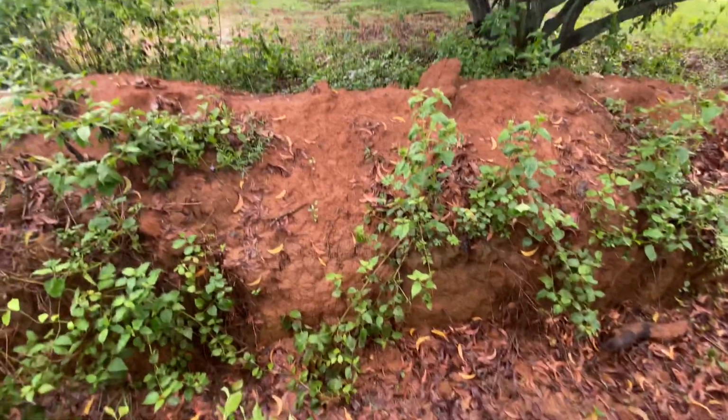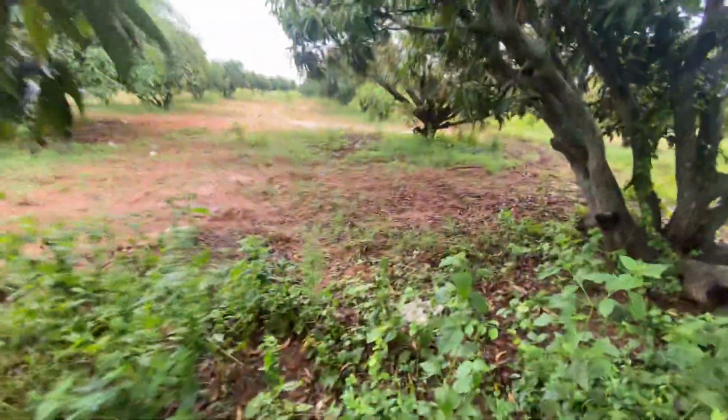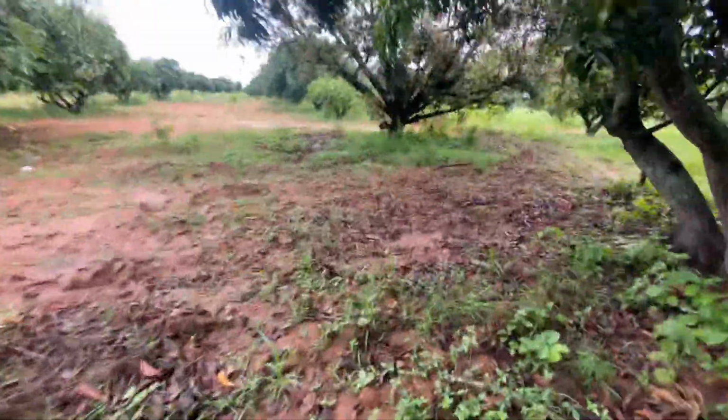Now let us move from here. This is a small stream. I need to jump from here to that end. Okay, that was good. That was a good jump.